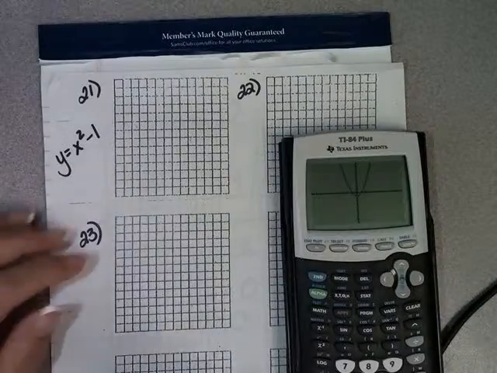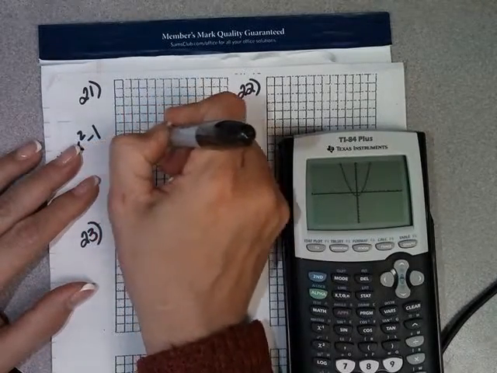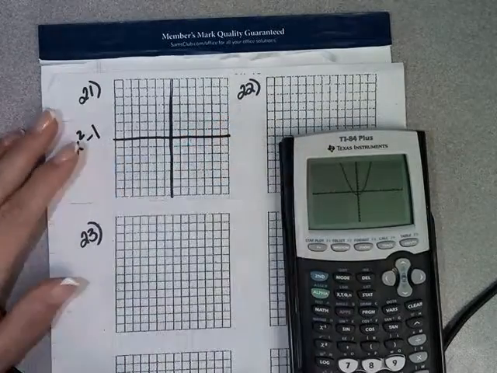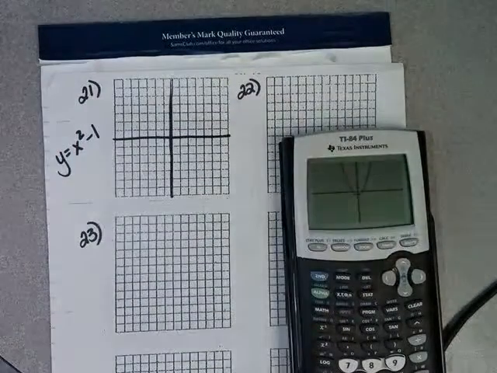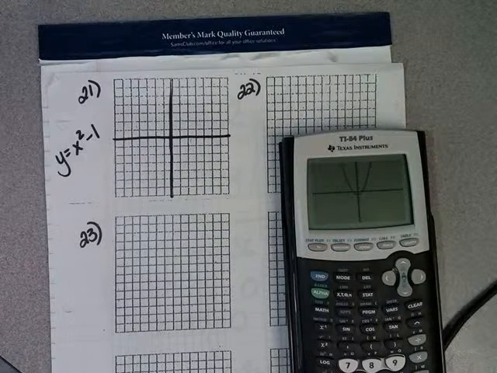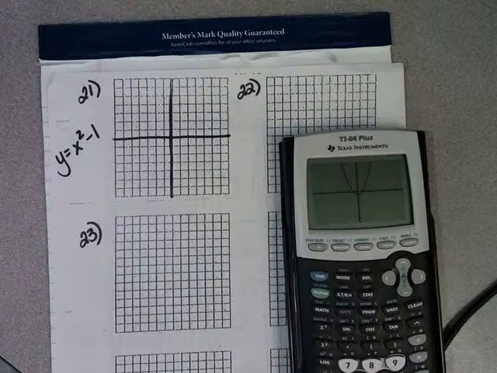Can somebody tell me, if you're graphing this on your graphing calculator and I tell you to put it on a graph by hand, what points do you know would be important? Because you really only need 3 points to graph. But which ones would be most important for you to pick out to graph?